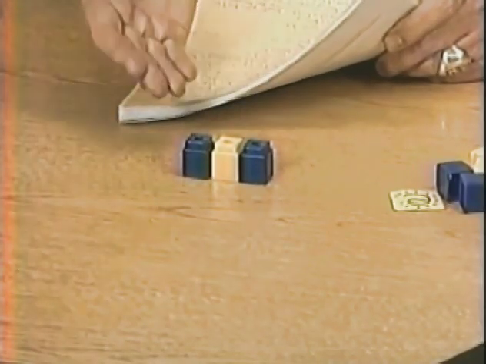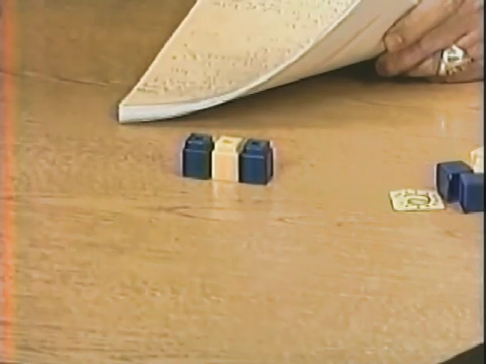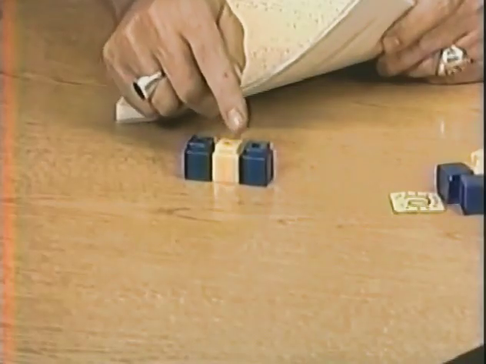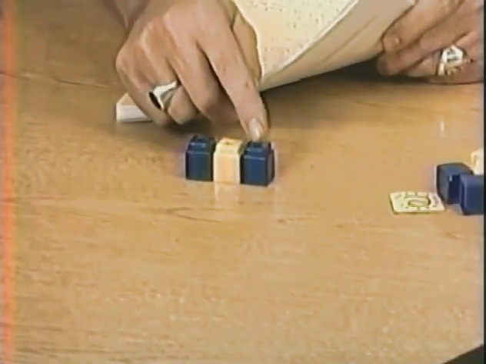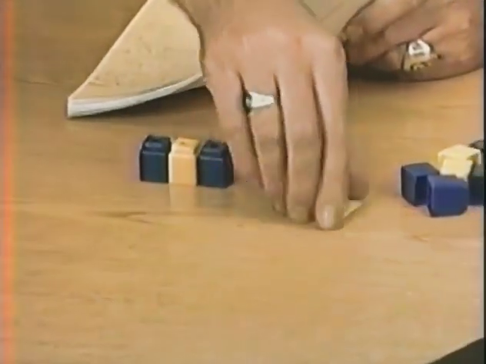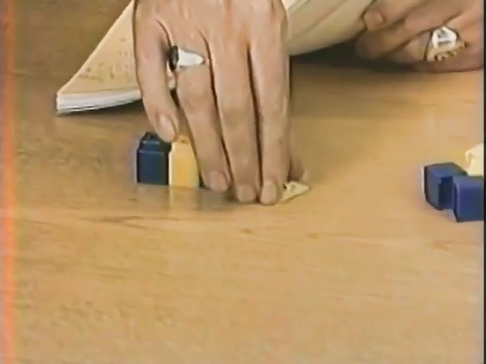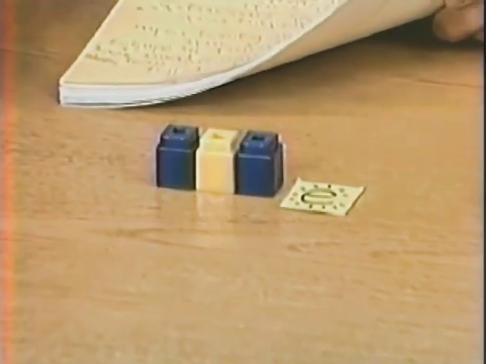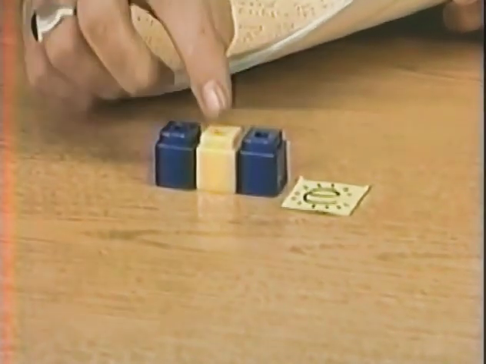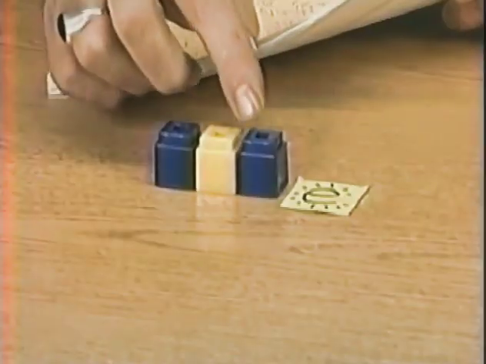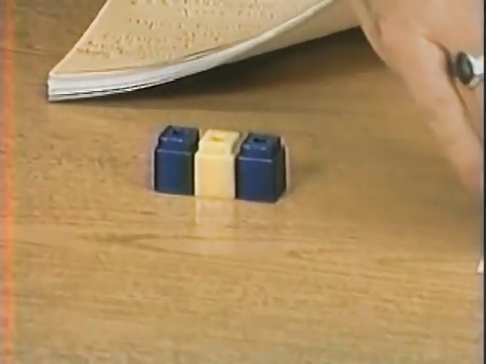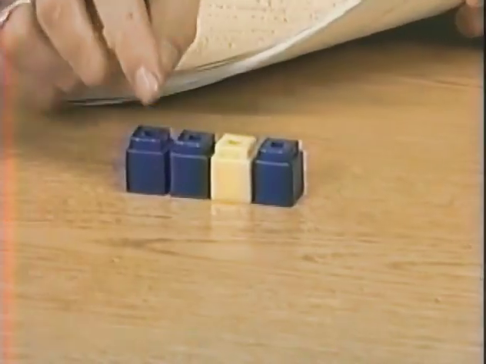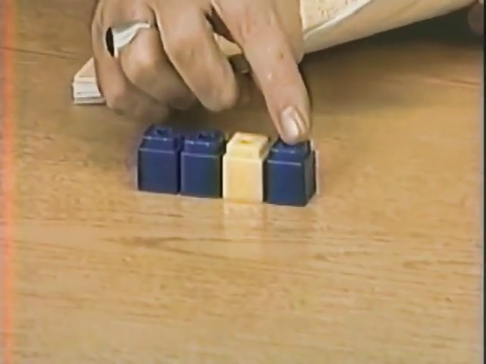Now, these blocks stand for sounds rather than necessarily for single letters. So the word teach would be spelled the same way: T-each, T-E-A-C-H. Now, when we do magic E words, we have this little cutout that we place here because the magic E doesn't make a sound, so we don't give it a block. So this would be the word take, T-A-K, T-A-K-E. The word flat would look like this: F-L-A-T.